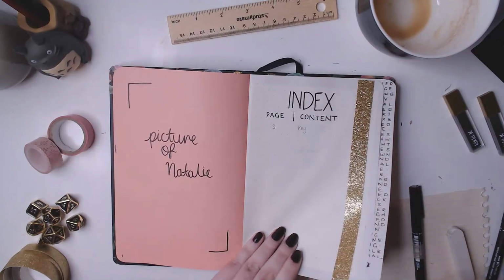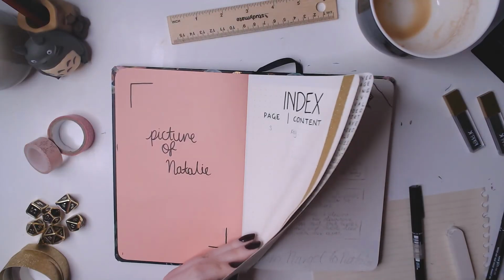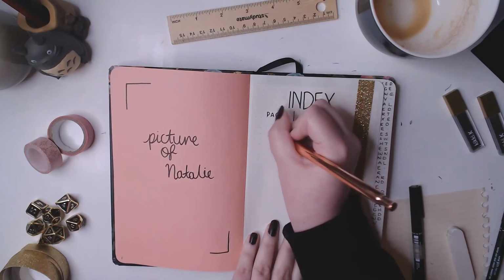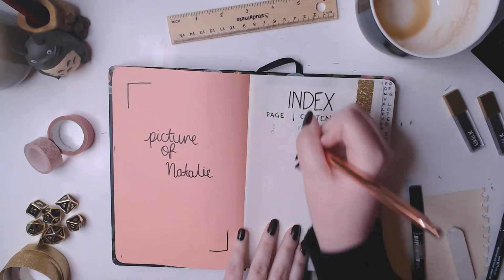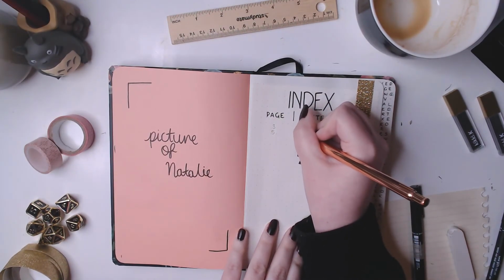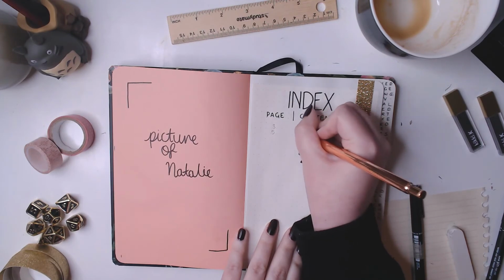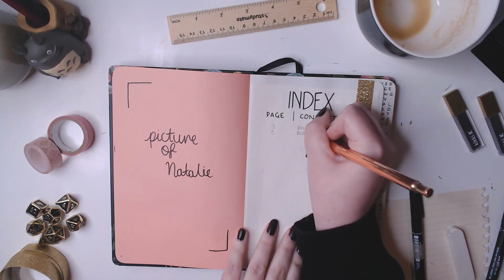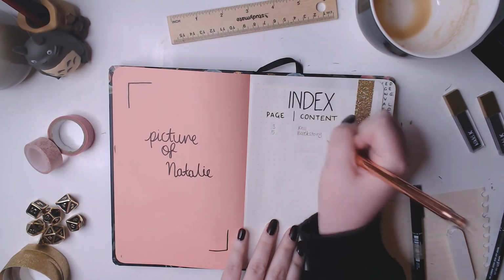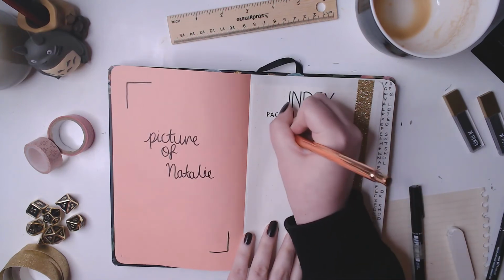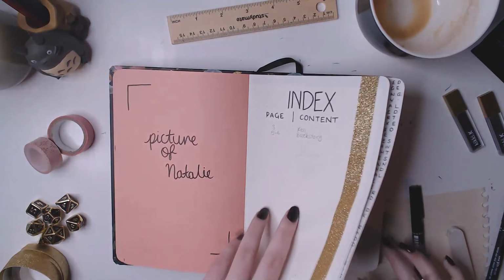Step 8. Index. Now that you've completed your pre-campaign journal setup, you can start filling in your index. First step is to go back and number each of the pages that you've gone through so far. Then go and slowly enter them into your index. The index notes on what page different content is on. You can enter here where your backstory spread is, your goals, your style book, etc.